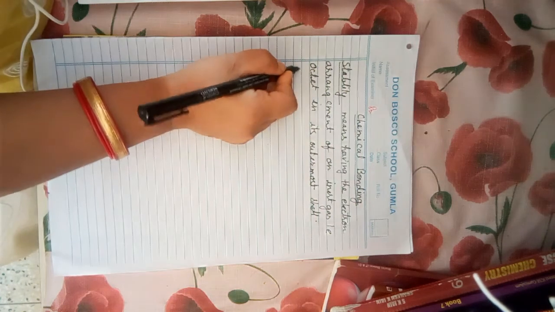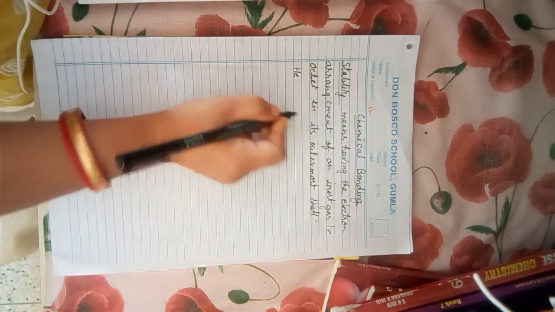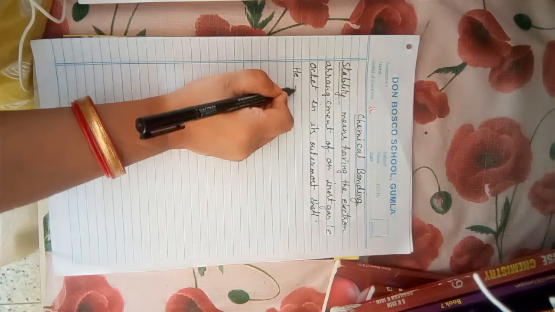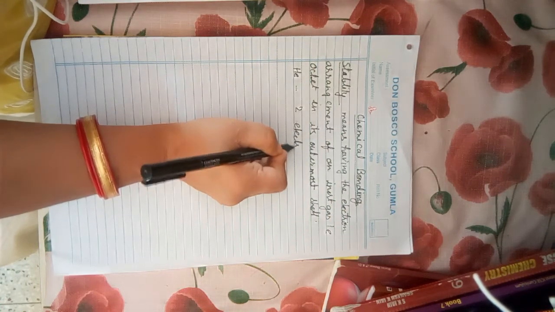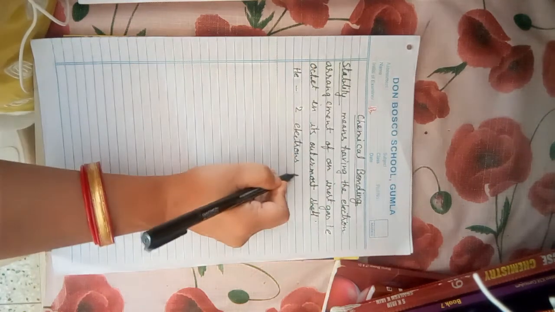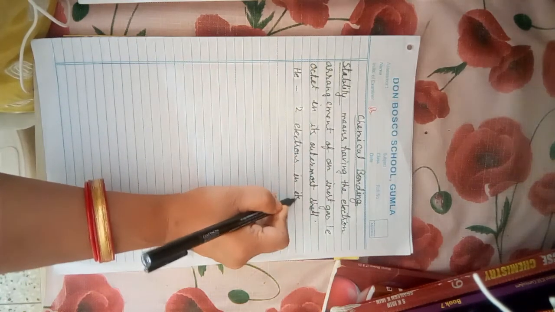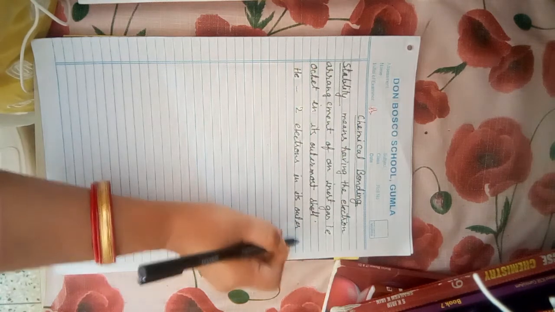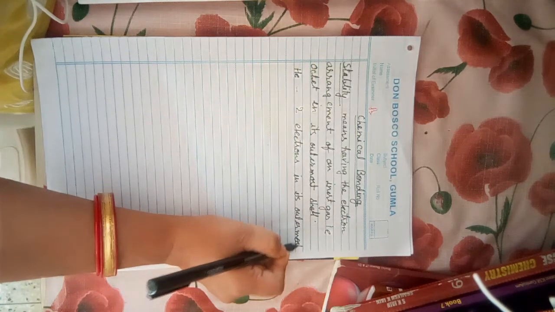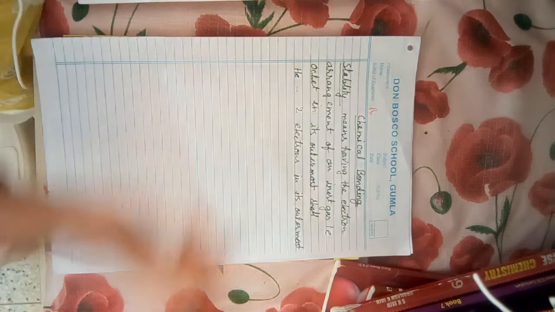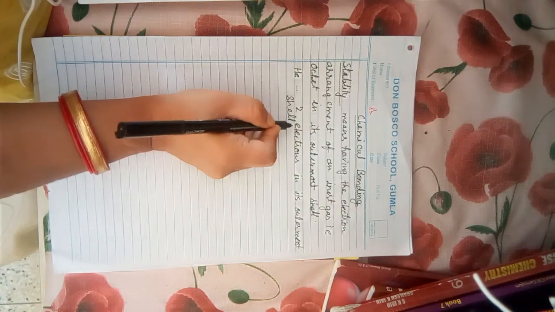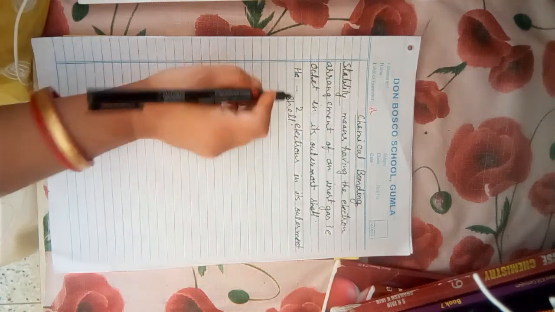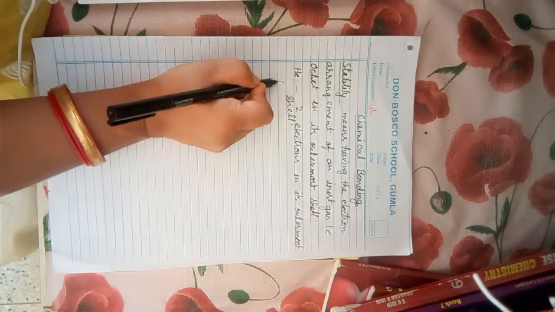Helium has 2 electrons. Helium, another element, how many electrons does it have? 2 electrons in its outermost shell, or valence shell. So it makes what? It makes a duplet.